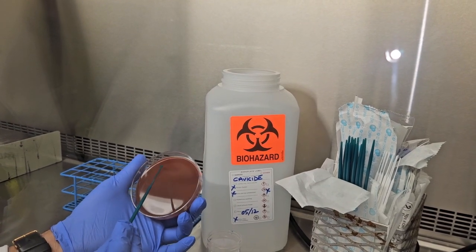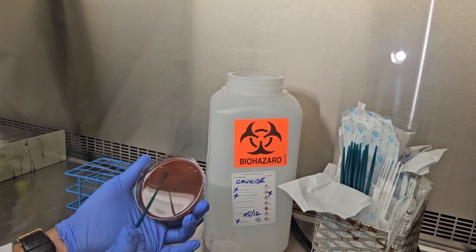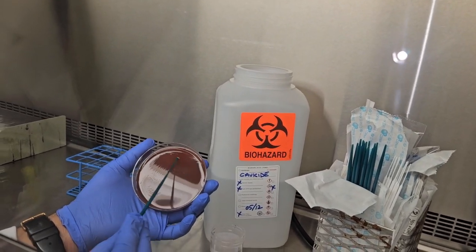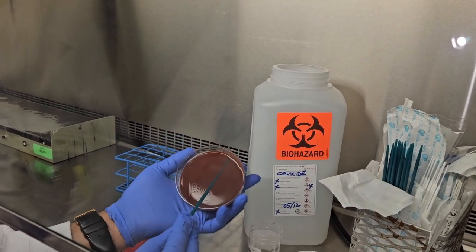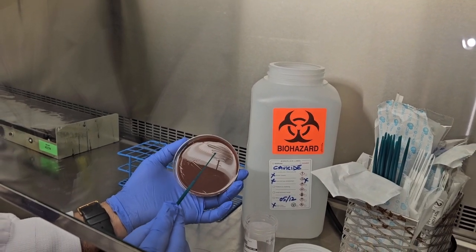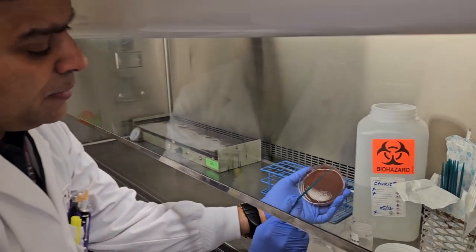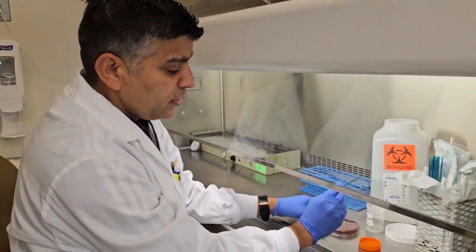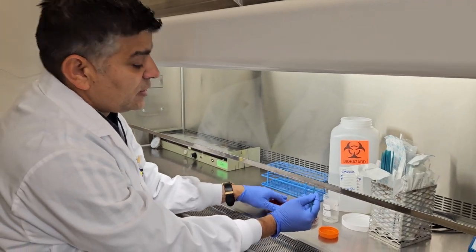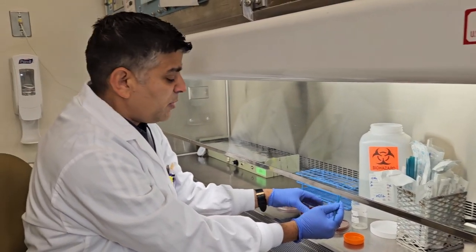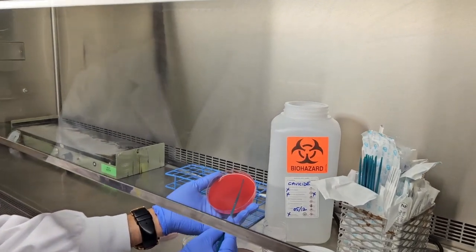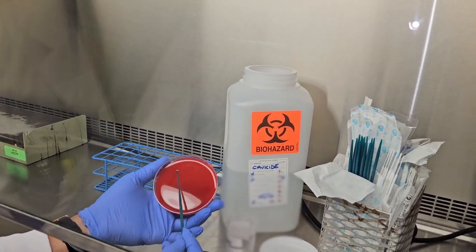From the primary inoculum line, I'm going to streak to the secondary. From the secondary line, I'm going to do the tertiary lines, and finally the quaternary lines. Towards the end, that's the quaternary line. I'm expecting some isolated colonies, which are required for further identification and susceptibility testing. So I'm repeating the same process with the second media, which is the blood agar.